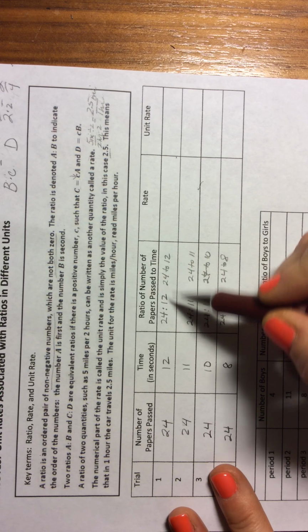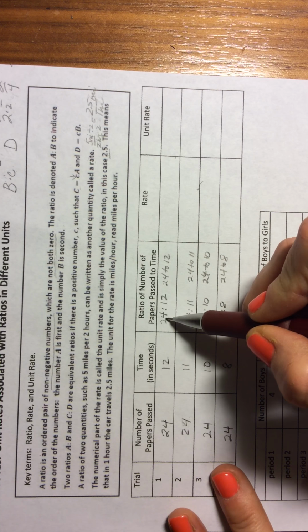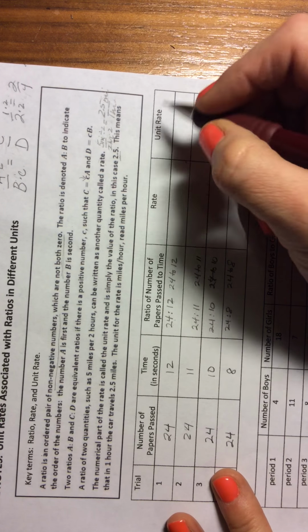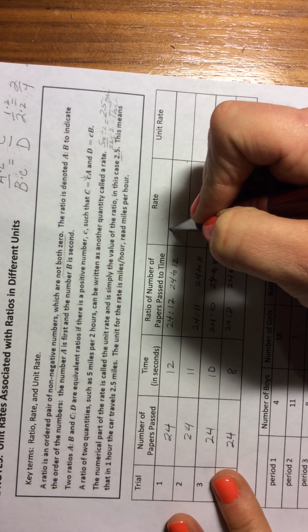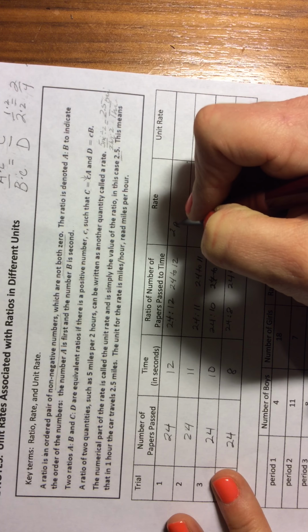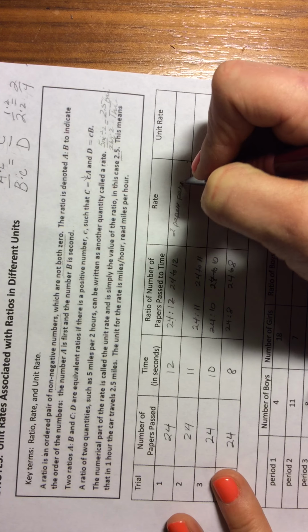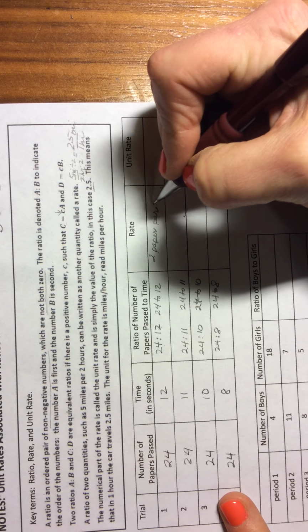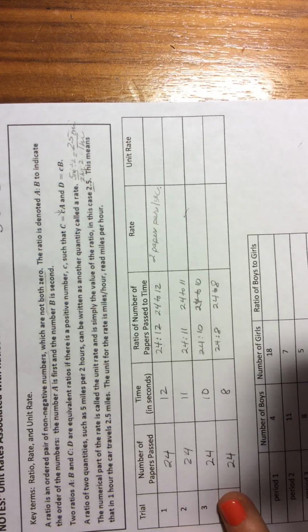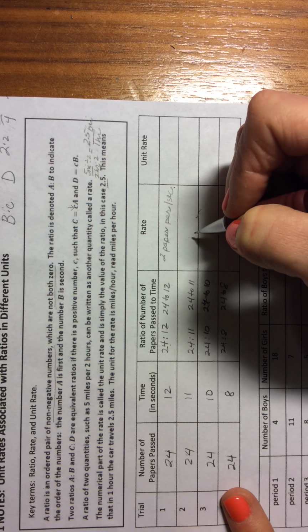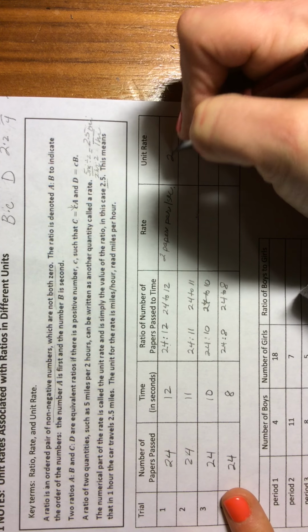And if we reduce some of these ratios and we divide out a 12 from both the 24 and the 12, we would end up with 2 papers per 1 second, or just 2 papers per second, and we would call the unit rate 2.